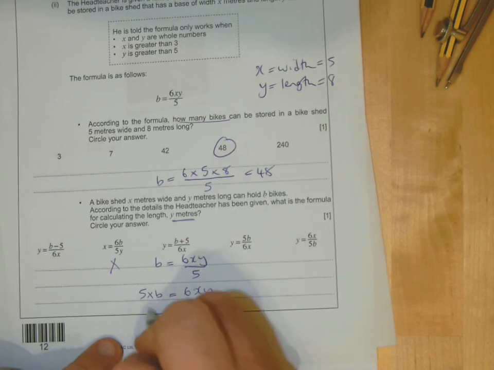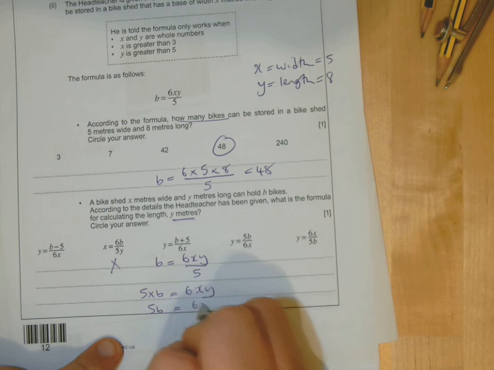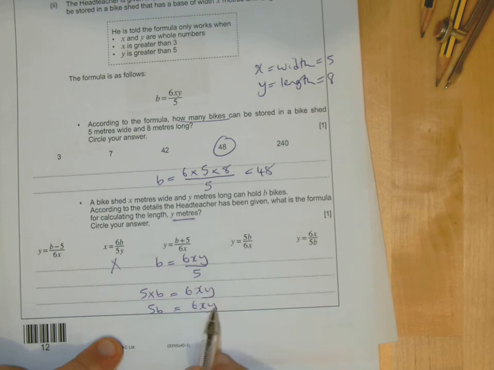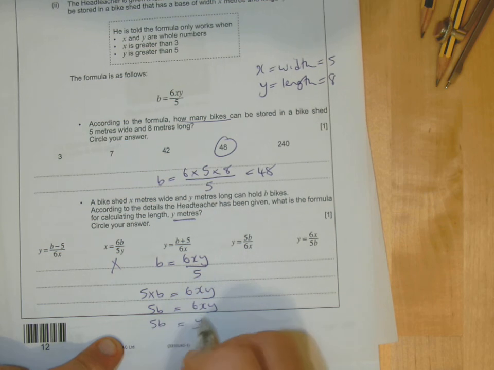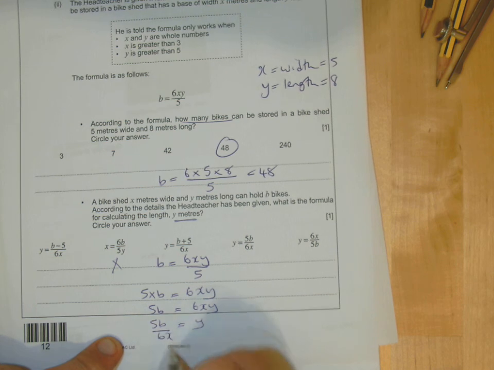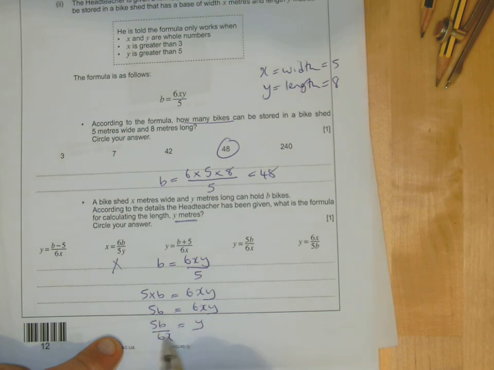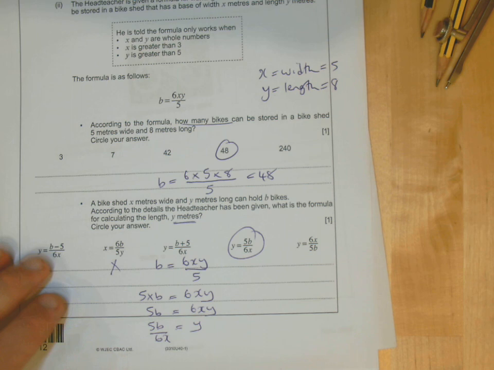Of course, 5 times B, you can just write that as 5B equals 6xy. And then think here, to get y on its own, I need to get rid of this 6x. Because I'm timesing 6 times x times y, well, you take it over the other side and do the opposite. So, to get y on its own, 6x times in here, take it over, do the opposite and divide. So you get that. y is 5B over 6x. That's our answer there. Okay.